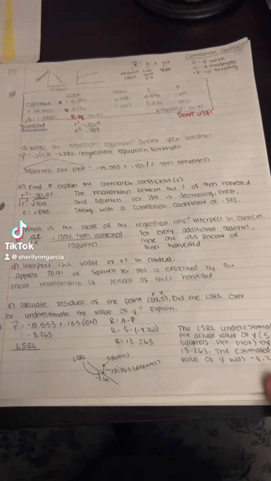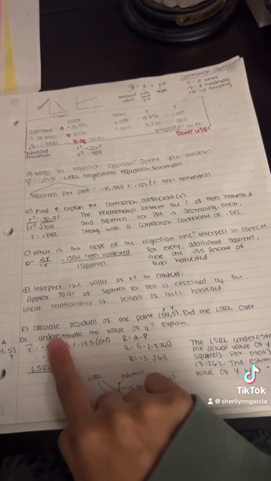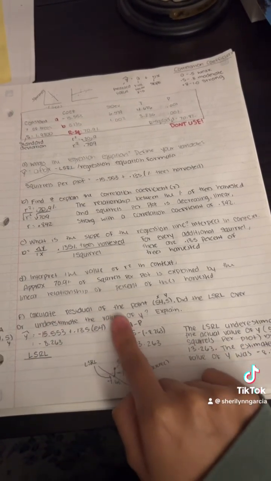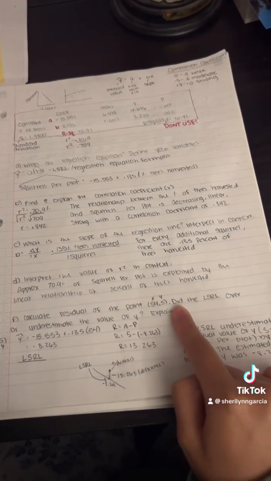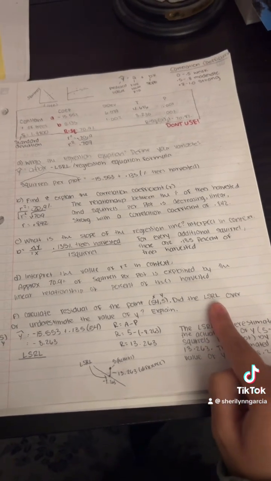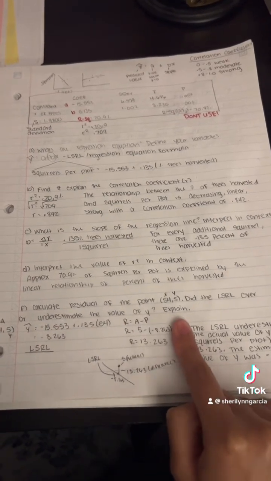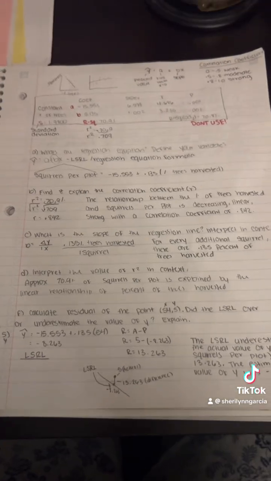Okay, so after the YouTube video, there's one more question. It says calculate the residual of the 0.545. Did the LSRL, or the least square regression line, over or underestimate the value of y, and explain? Okay, so this one's gonna be a little harder.